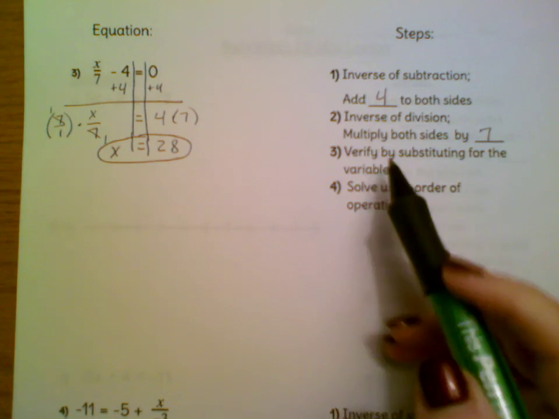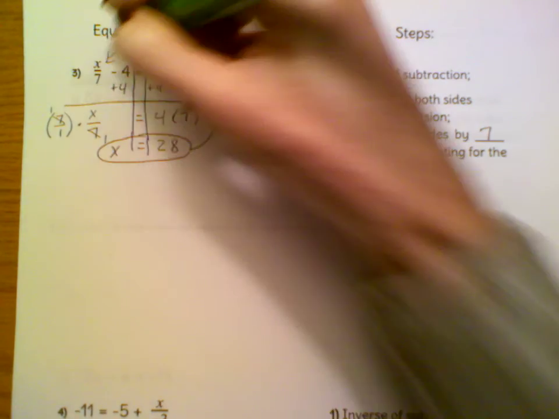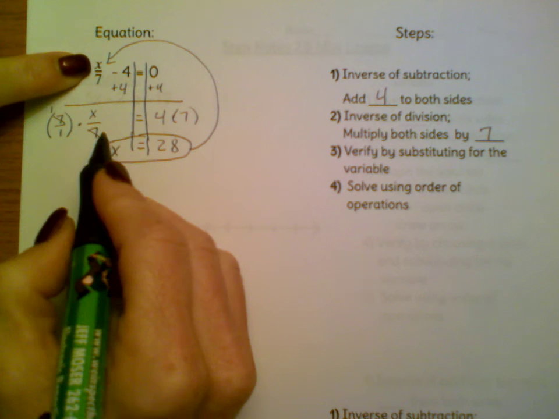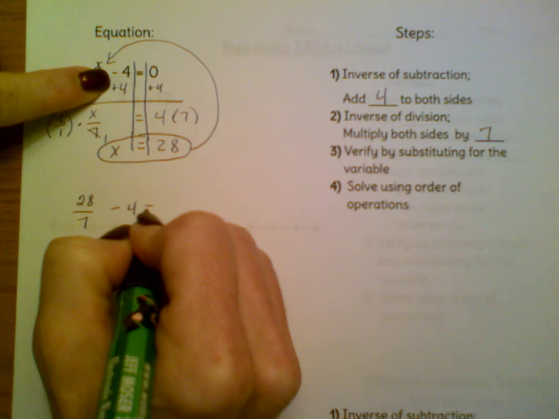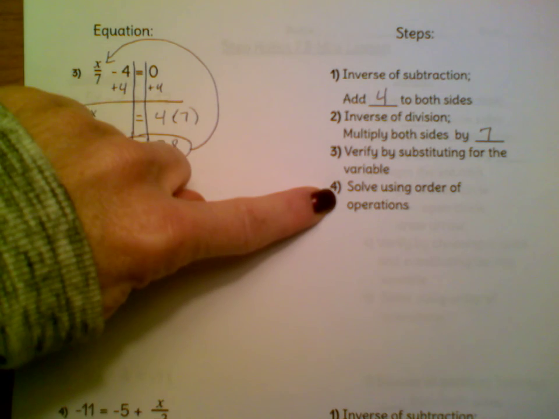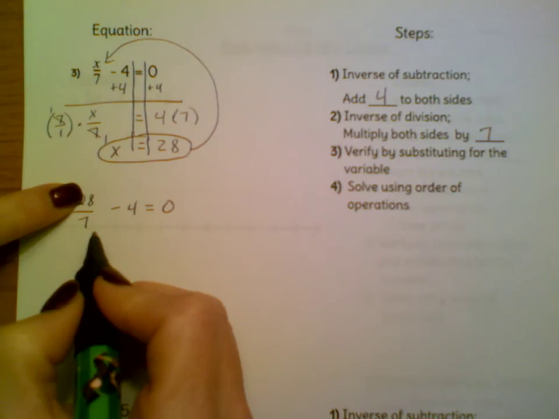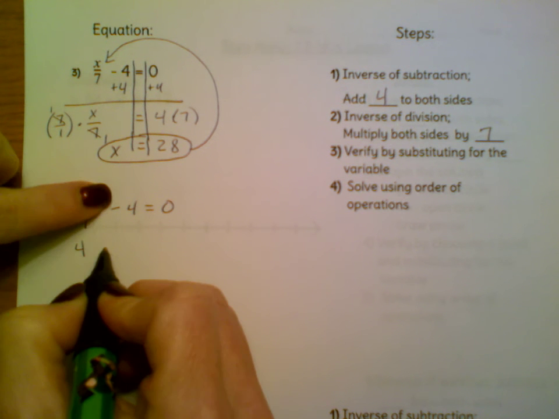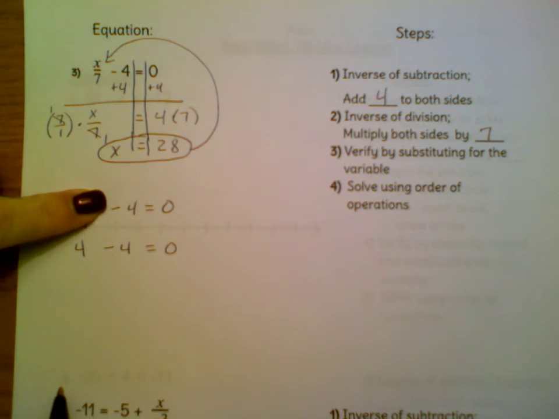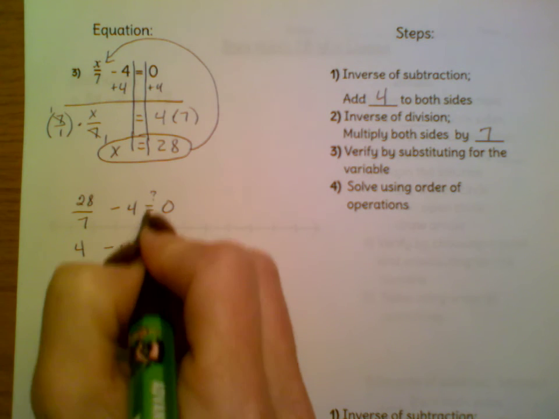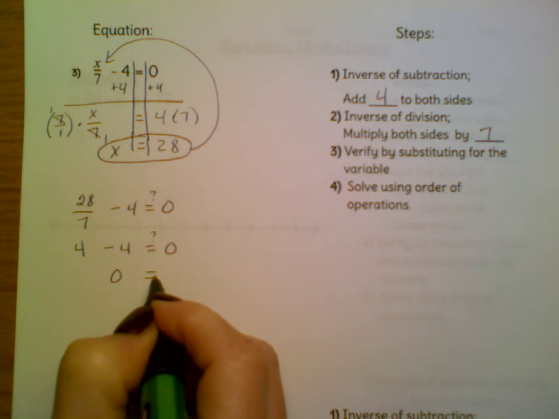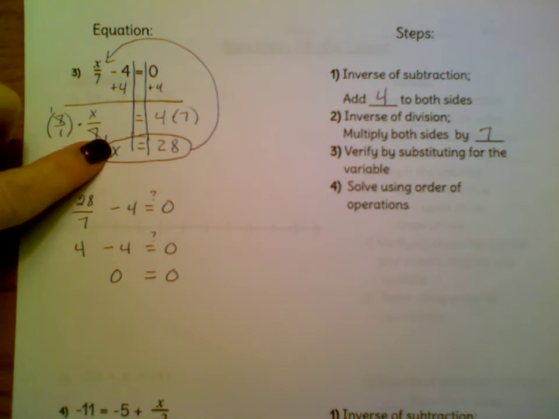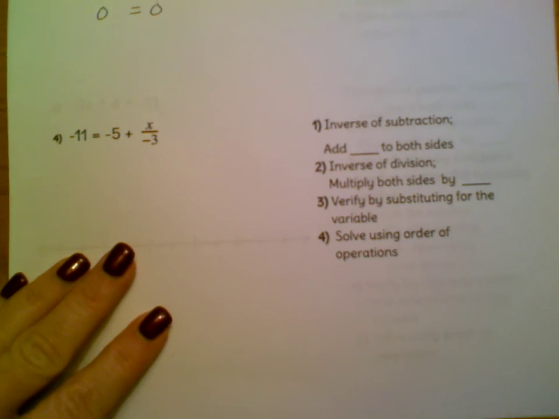Now again, I'm going to verify by substituting this back into the original. So I'm going to rewrite, instead of x, it's 28 divided by 7 minus 4 equals 0. I'm going to use order of operations. Divide first. 28 divided by 7 is 4. Bring down minus 4 and equals 0. And I'm hoping these are going to be equal. 4 minus 4, it is 0. So 0 equals 0. It worked. X is definitely 28. Okay, last example.